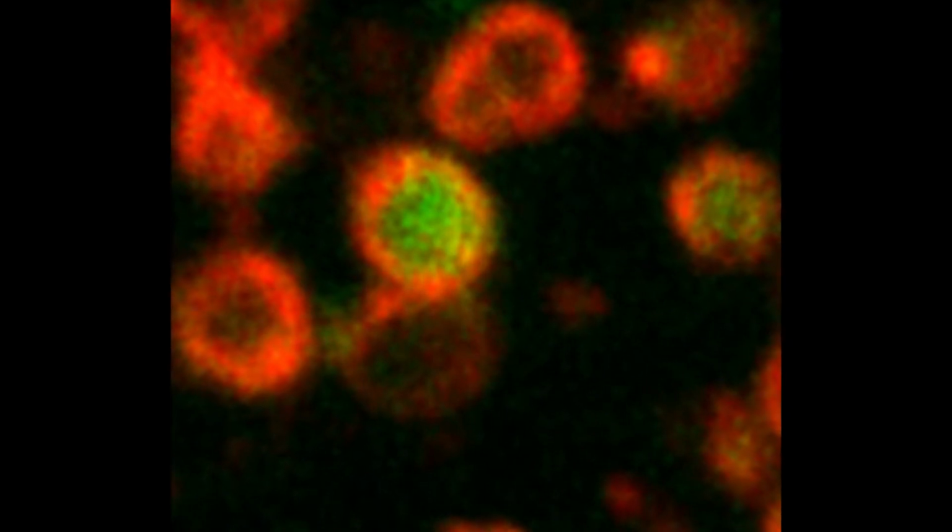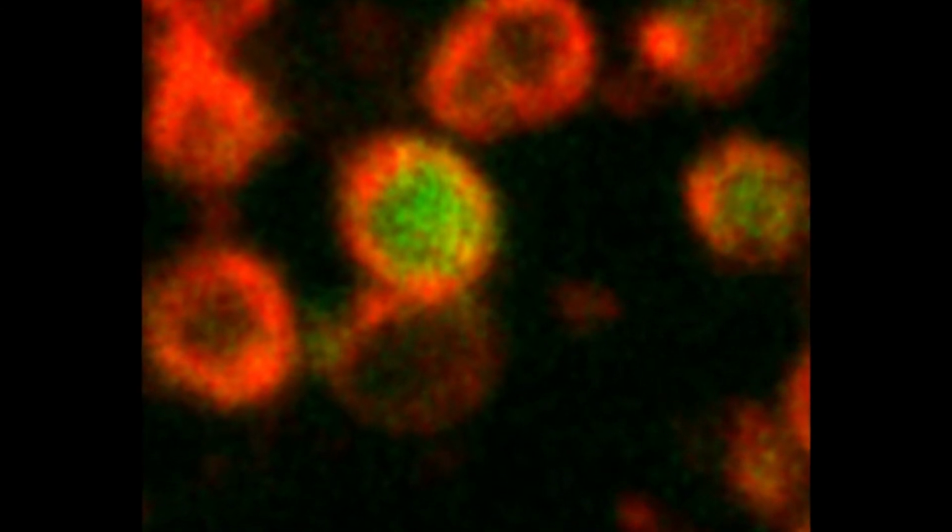So it will form a little community in the back of your throat, and from there it then spreads to other tissues where it causes disease. In the back of your throat, it's not really doing anything.